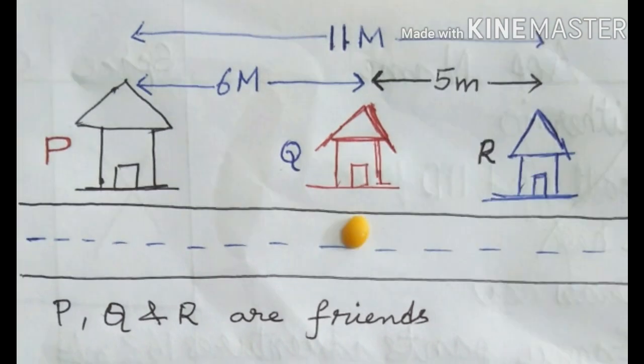Okay, children, now observe the next picture. Can you tell me where that yellow object is? Yes, it is now in front of Q. That means the object has changed its position from P to Q. So we can say the yellow object is moving. In other words, whenever an object changes its position with respect to another object, in our example, the yellow object changed its position with respect to house P, and therefore we say the object is in motion.